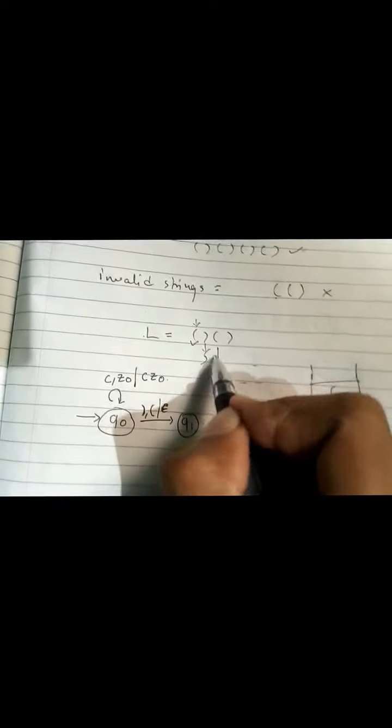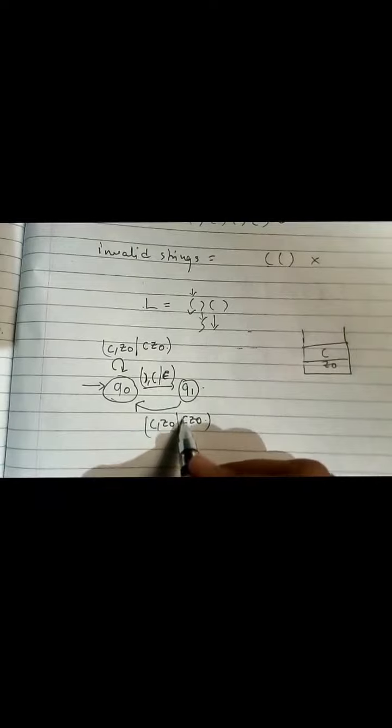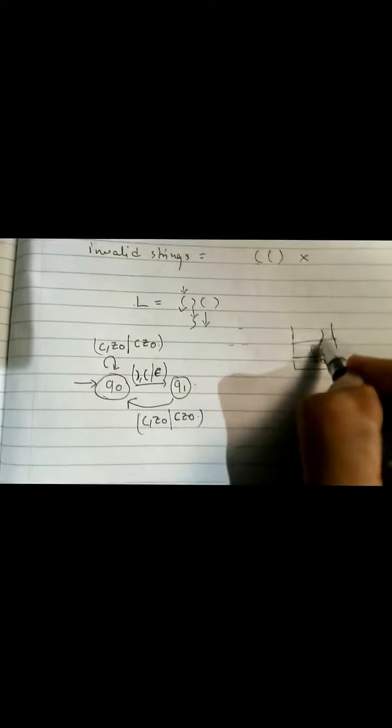Now our next input symbol is again an open parenthesis, so it should enter Q0 again, with the top of the stack. Now this got cancelled again, and what comes here will get cancelled.